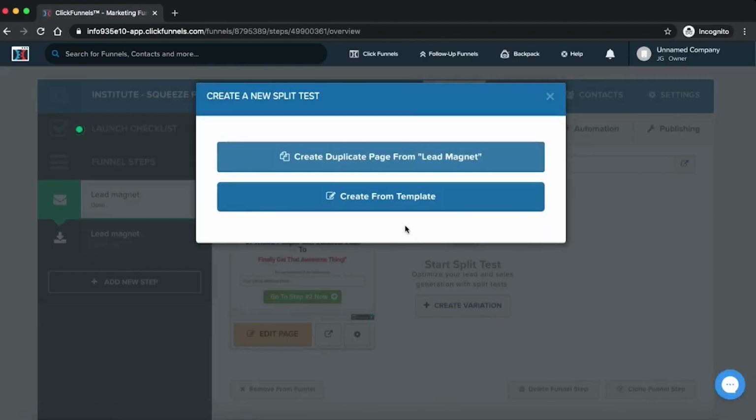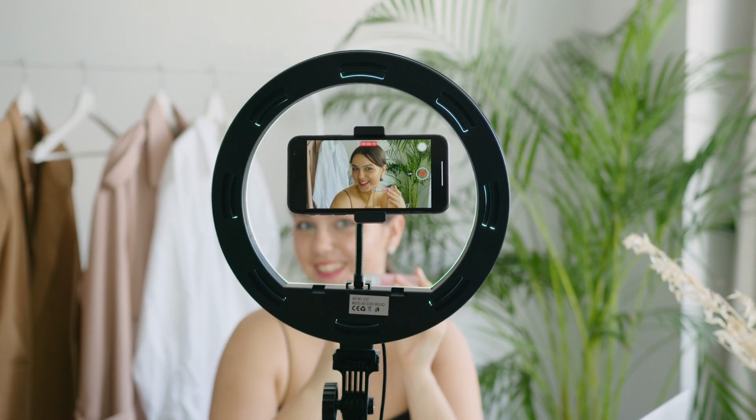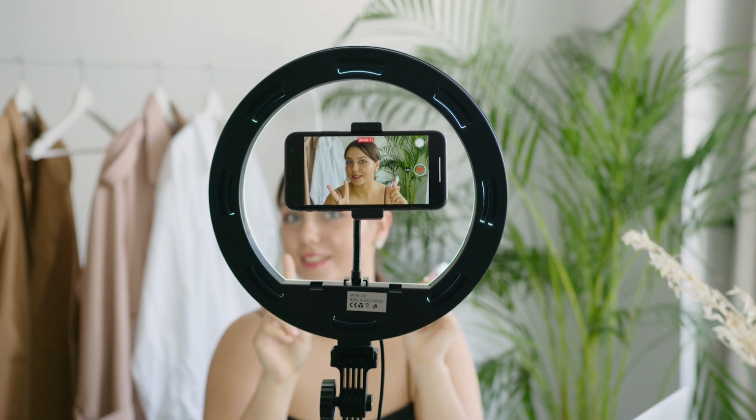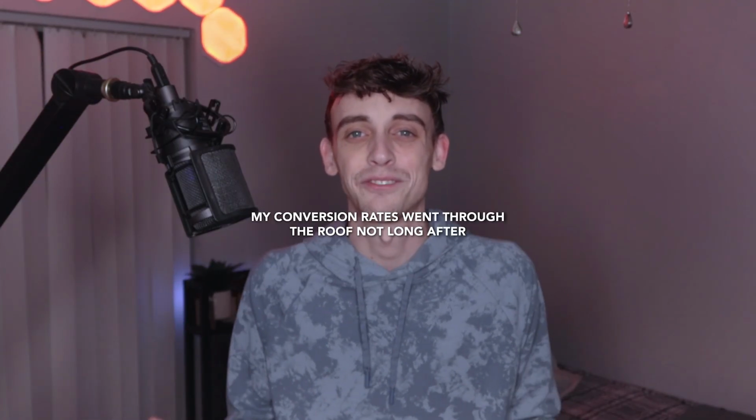For starters, you can generate an entire sales funnel directly from the site. Like I'm talking landing pages, order forms, and even pages you can use to upsell additional services. I was able to make a fully functional sales funnel in a matter of minutes, and my conversion rates went through the roof not long after.